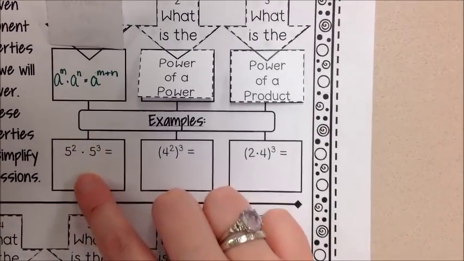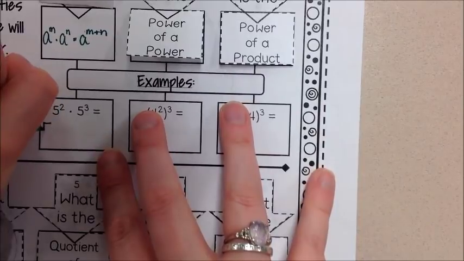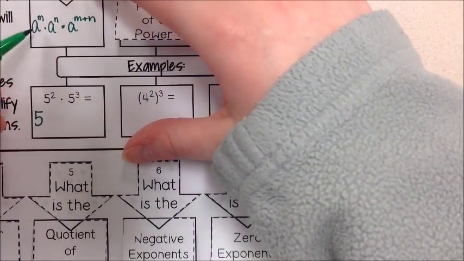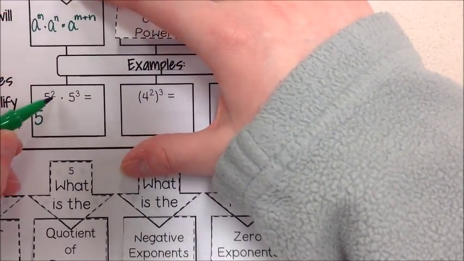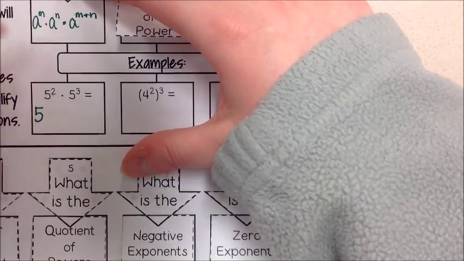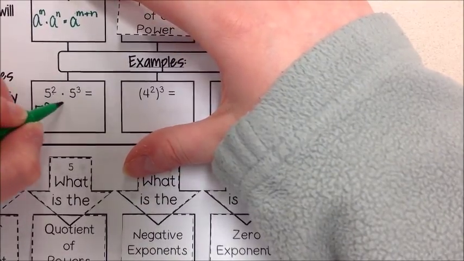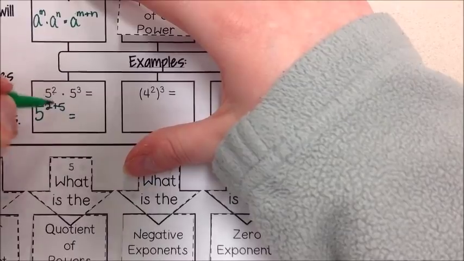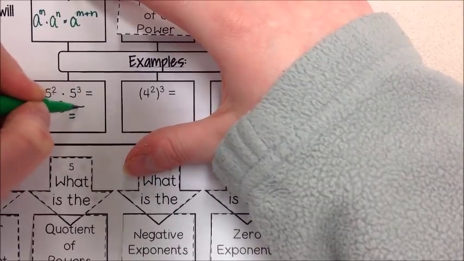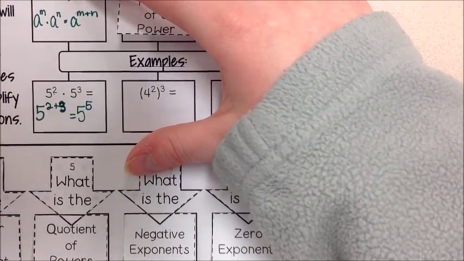So we're going to do the example on here, and then we're also going to do the examples that are on this paper. I have 5, so 5 is my base, and 2 and 3 are my m and my n. So I'm adding 2 plus 3, which equals 5 to the 5th.